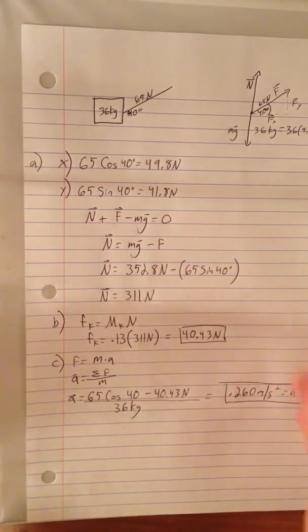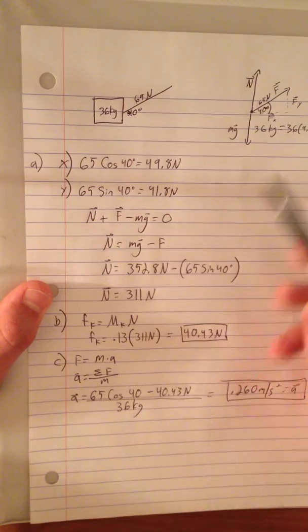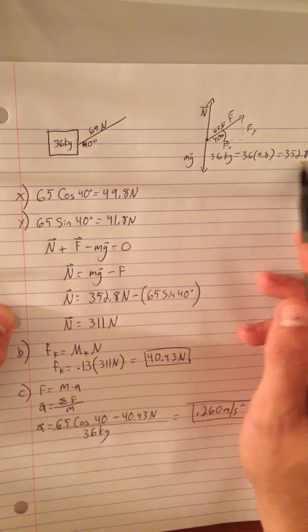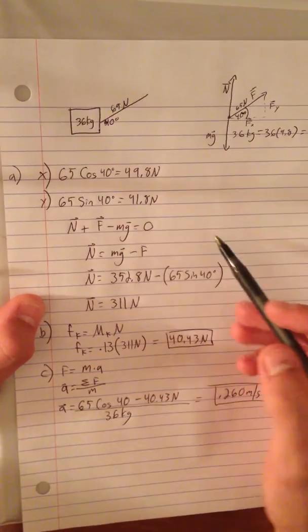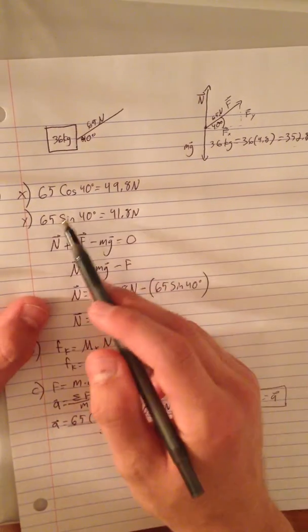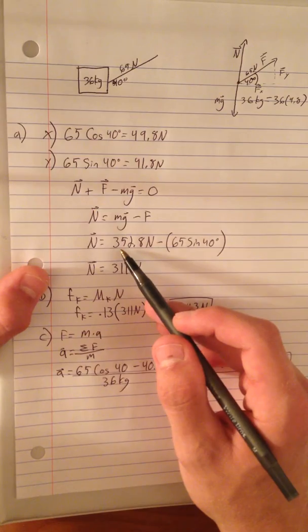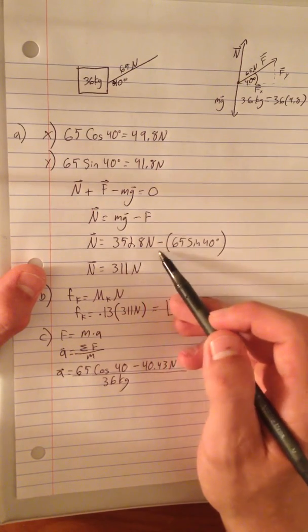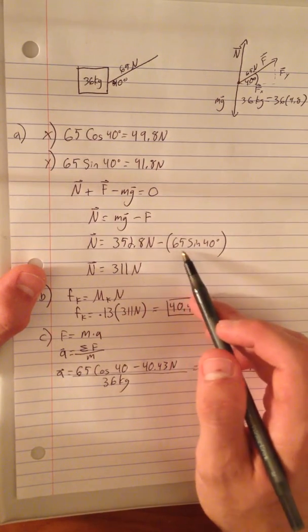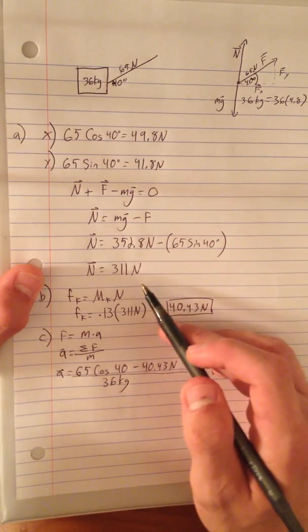Okay, now we have mg, which is this that we solved for right here, and we have the force of the y component, which is just this right here. So we're going to go ahead and say that 352.8 newtons minus this y component, 65 sine of 40, equals 311 newtons.